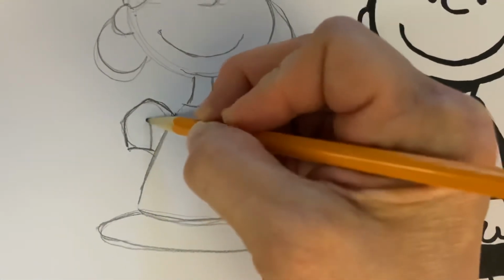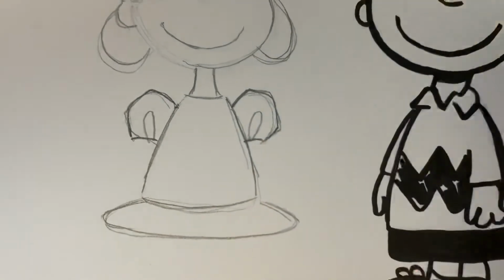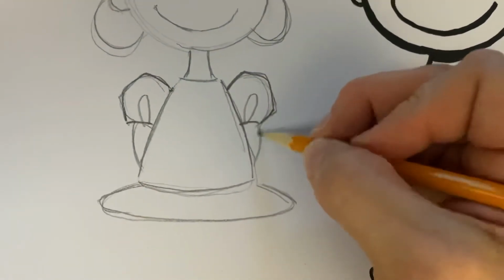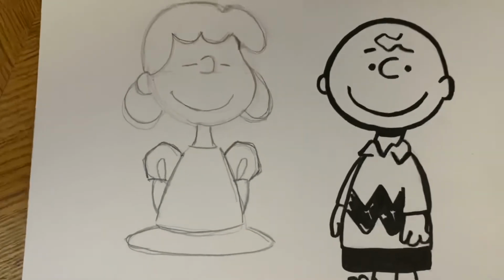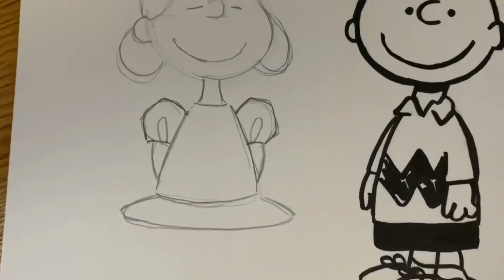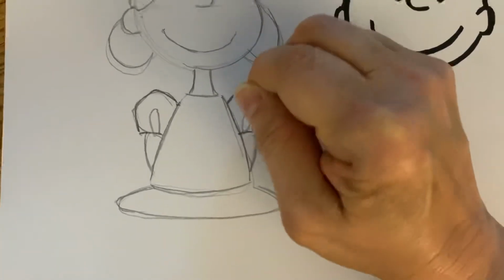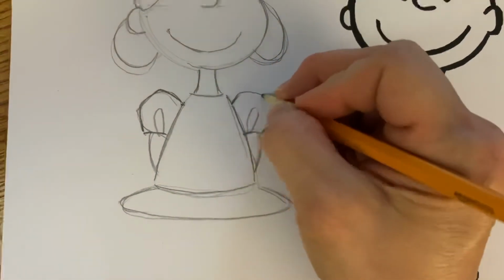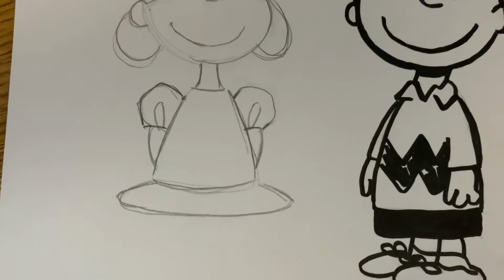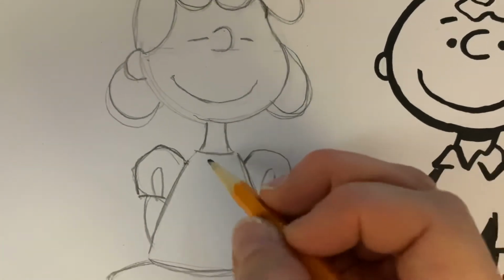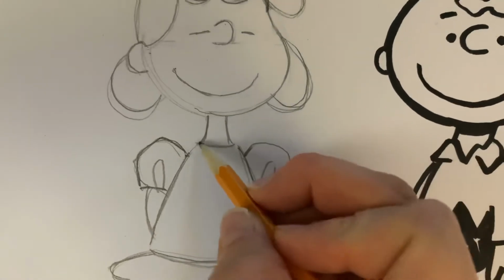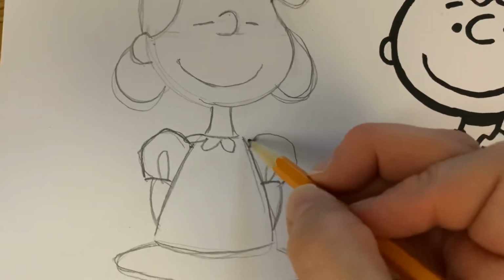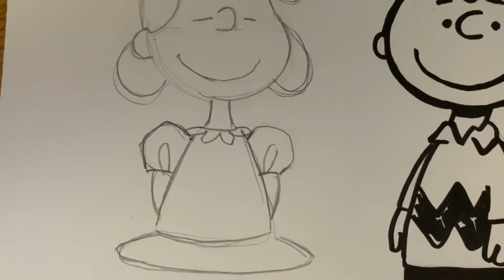And then we're going to add a loop here and a loop here. And we're just going to draw 2 little curved lines like this. And it makes it look like her arms are behind her back. Okay, I'm going to make this puffy sleeve a little smaller. Something like that. Okay, and then we just need a collar. And the collar just has 4 little loops like this. 1, 2, 3, 4, almost like petals on a flower.